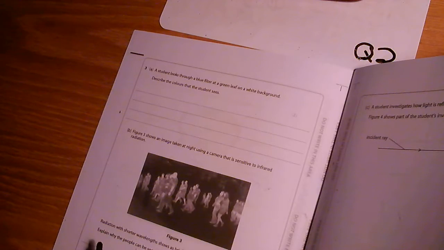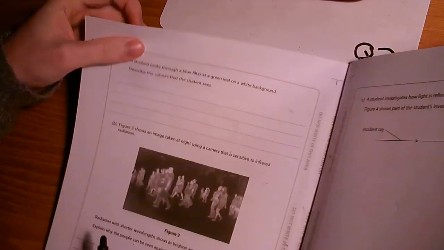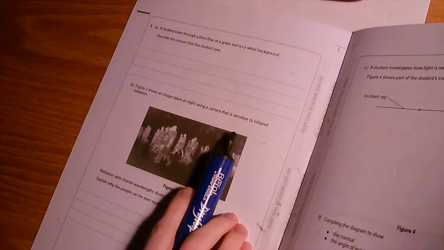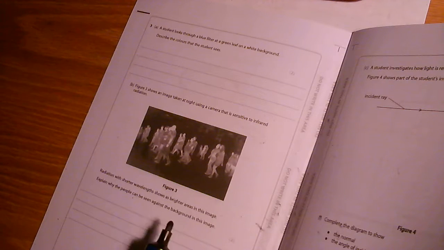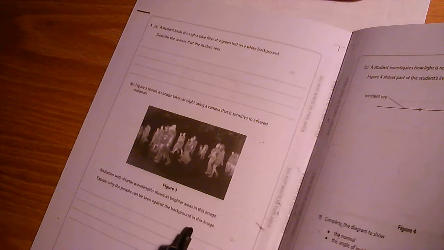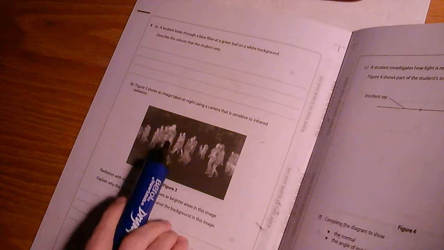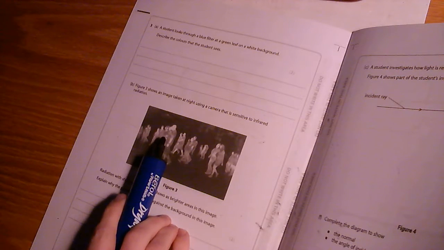We are now looking at a picture of people taken with a heat sensitive camera. Explain why the people can be seen against the background in this image. Again, careful with the wording. Why can we see the people against the background in the image? A lot of people talked about how the people are giving off heat or infrared radiation, but they forgot to contrast it with the background.